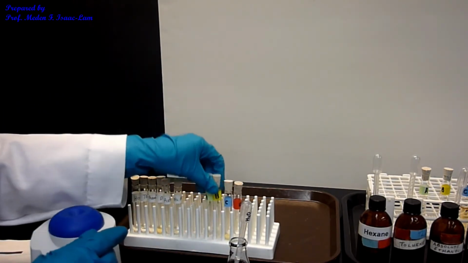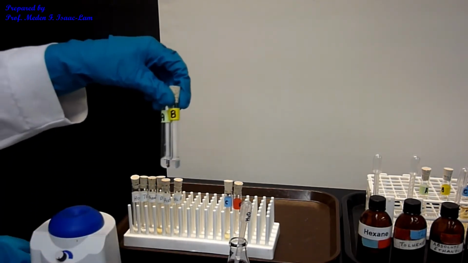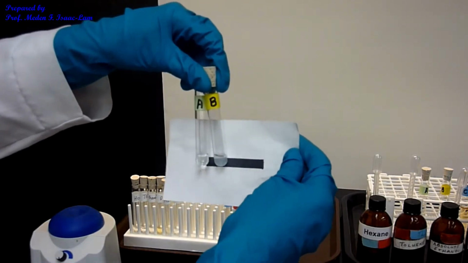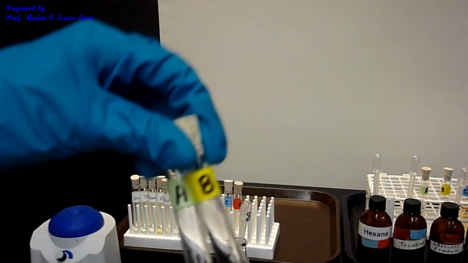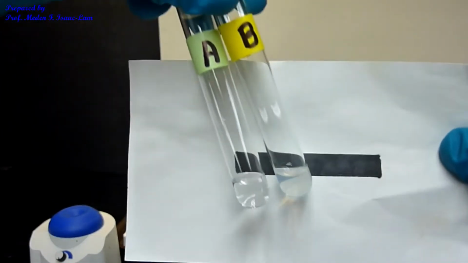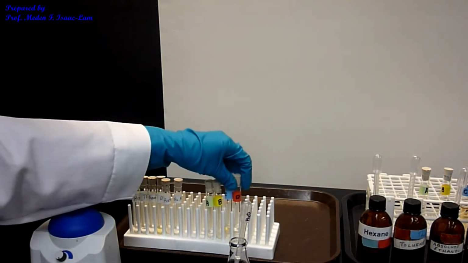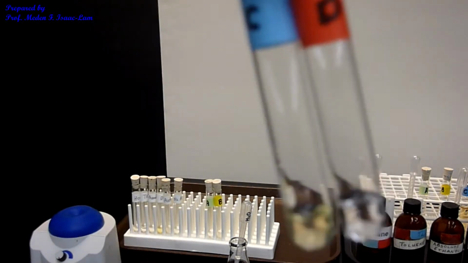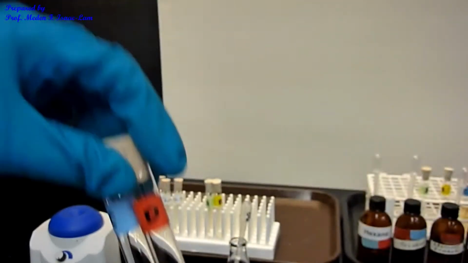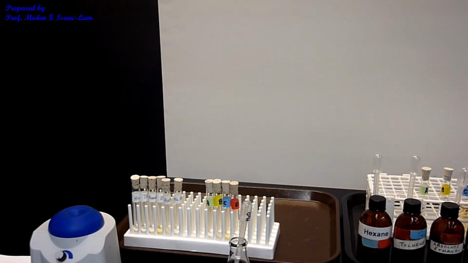So let's review the results. Unknown A and B are both soluble. And then unknown C and D, I also did not see any layer. They're both soluble. So all of the unknowns are soluble. That's it for part A.